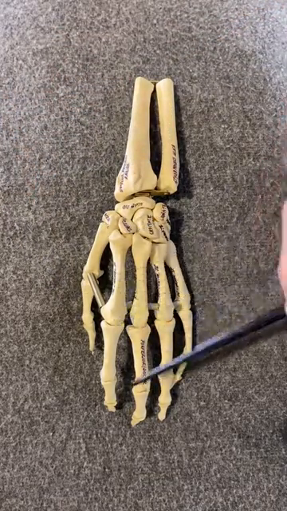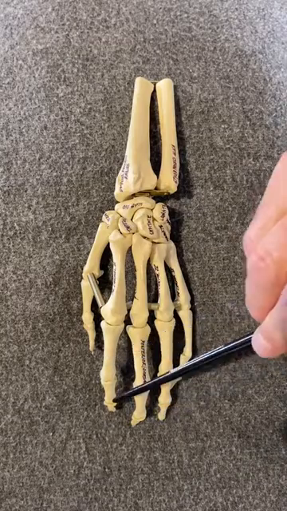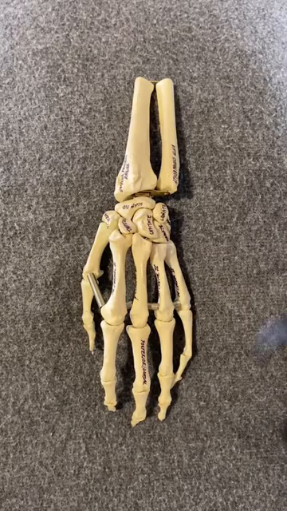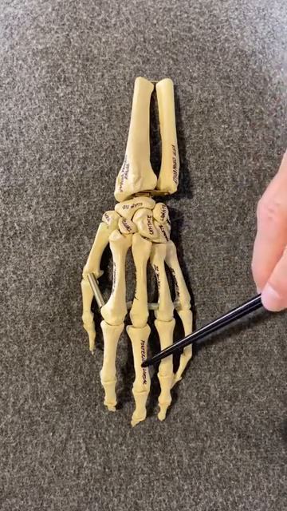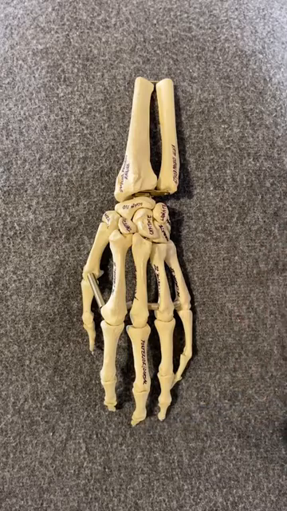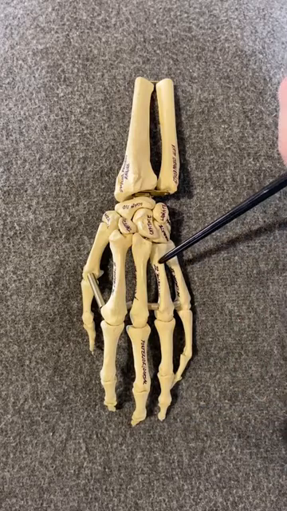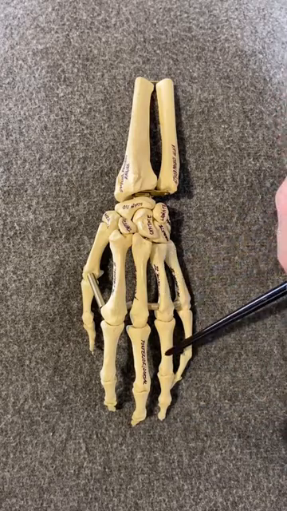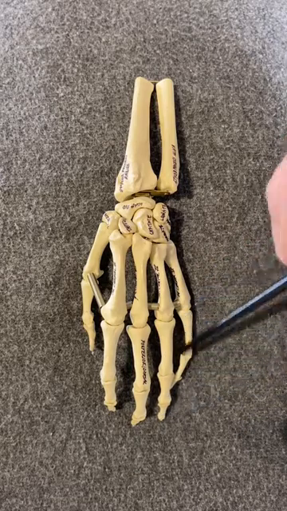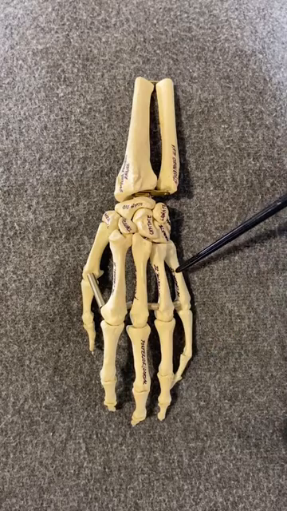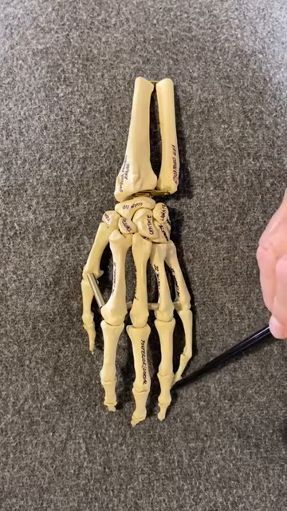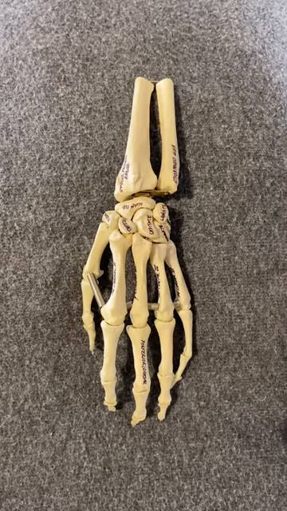Moving to the pointer finger, we have the proximal, we have the medial, and down here we have the distal phalange. In our middle finger, we have the proximal phalange, the medial phalange, and the distal phalange. In digit number 4, we have the proximal, medial, and distal phalange, and this is our ring finger. In the pinky, which is digit number 5, we have the proximal, medial, and distal phalange.